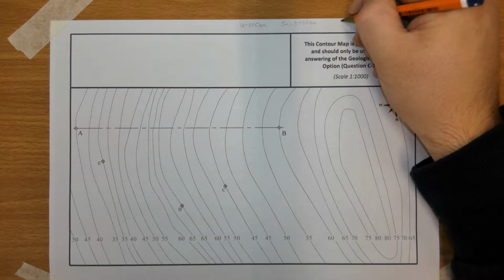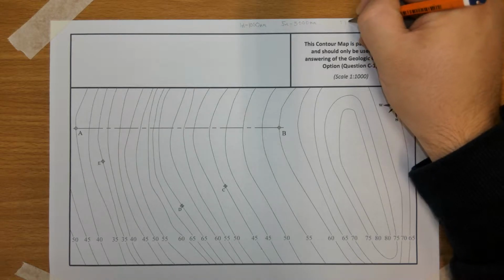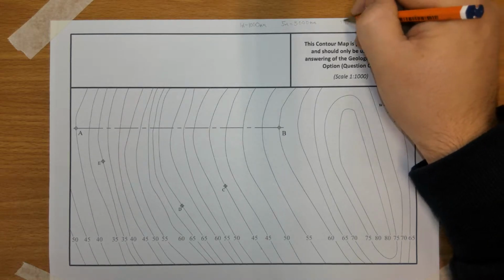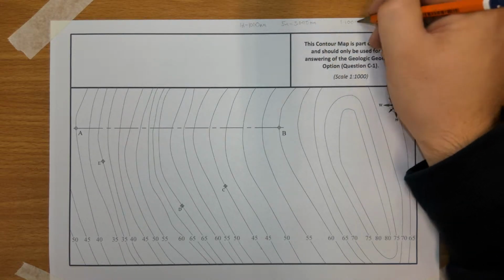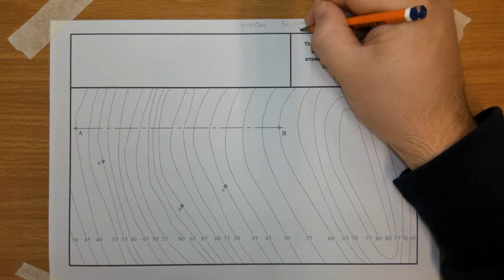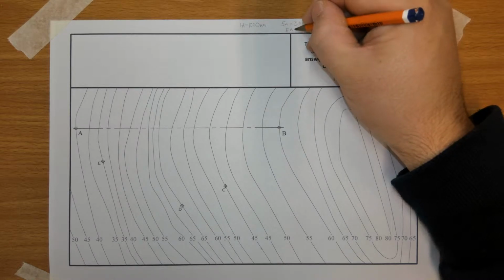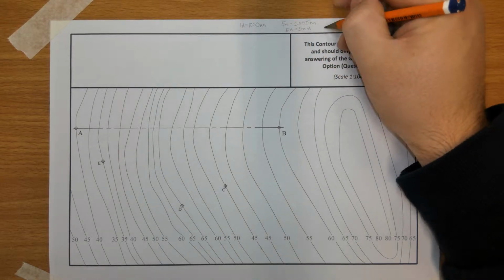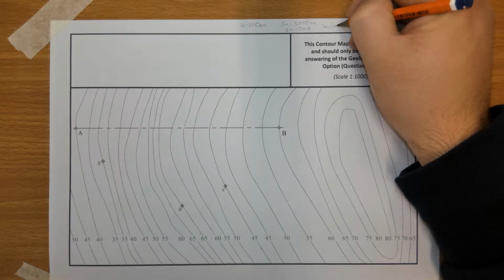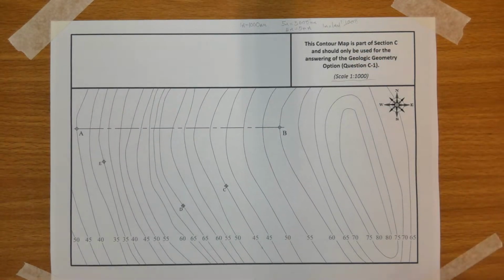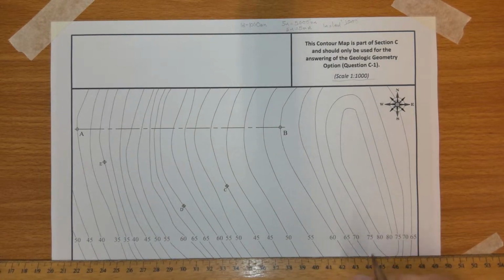The scale is 1:1000, so we divide 5,000 by 1,000 and we get 5. So 5 meters equals 5 millimeters, or 1 meter equals 1 millimeter on our sheet. If the scale is 1:500, it'll be different.